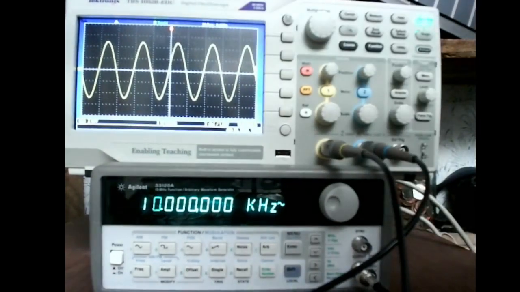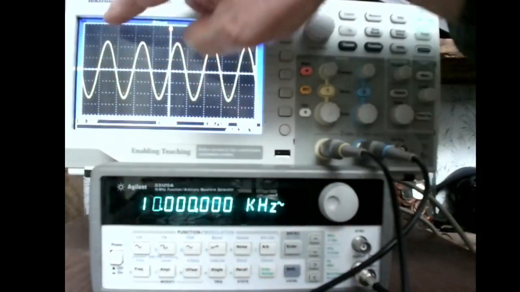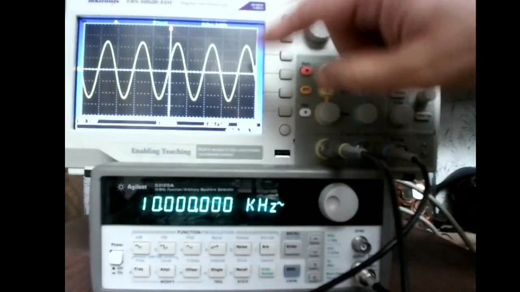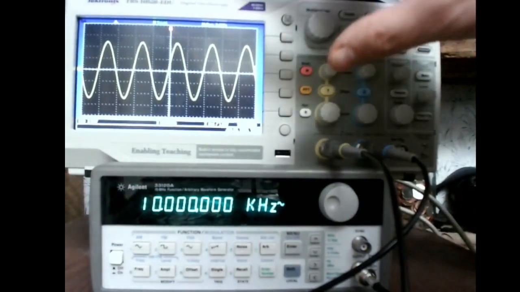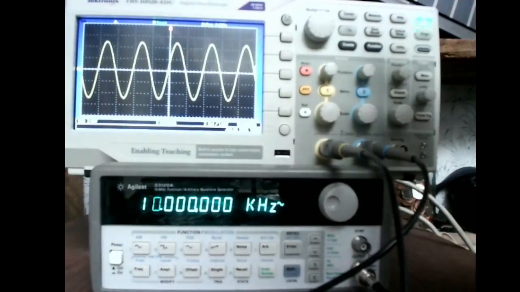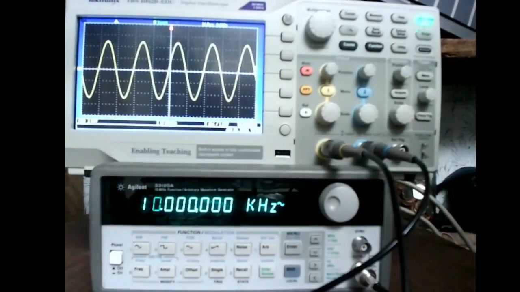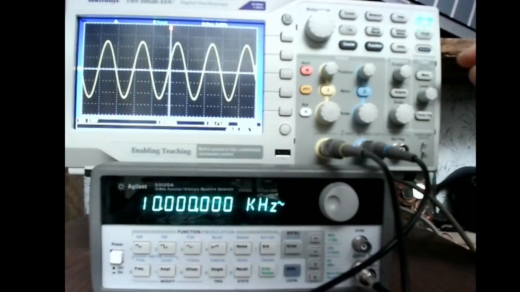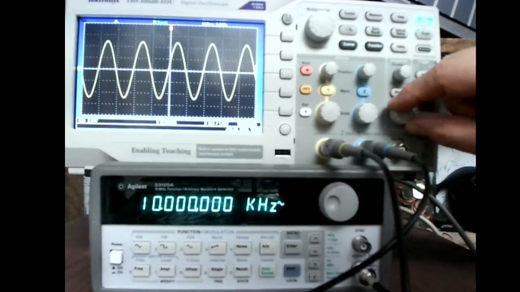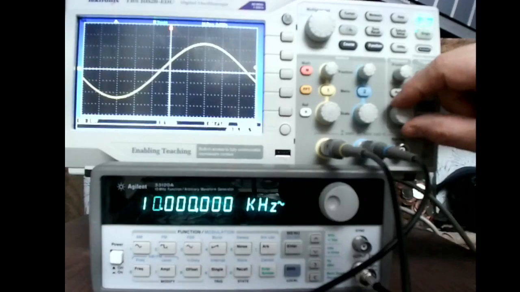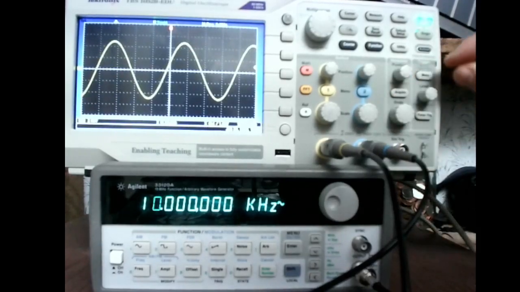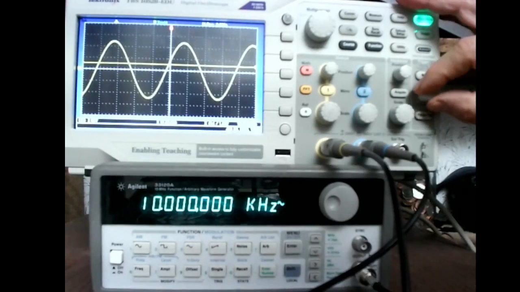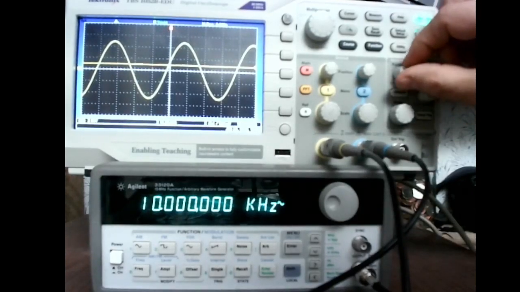So this is a sine wave, and we want to read this. Now right now you can see we actually have multiple cycles of this. We really just want to see one cycle. Depending on the frequency, you end up getting 1.5 cycles. But what we want to do is adjust our time knob so that we get about one to two cycles on there. And we can adjust the position.